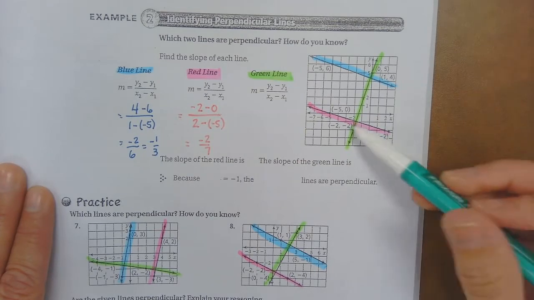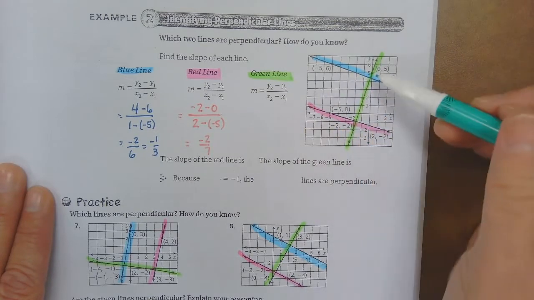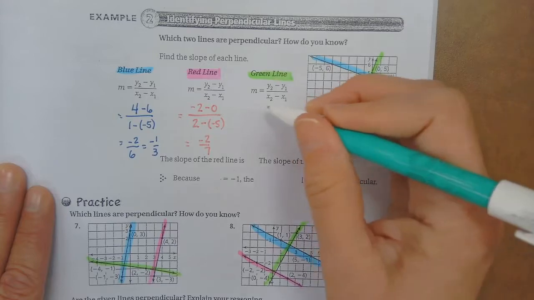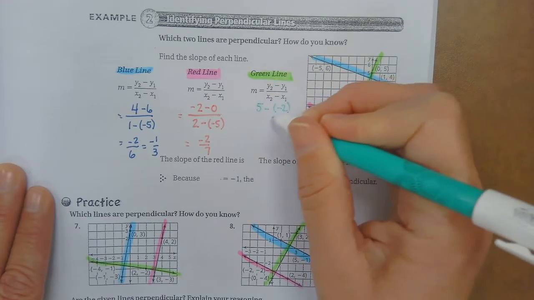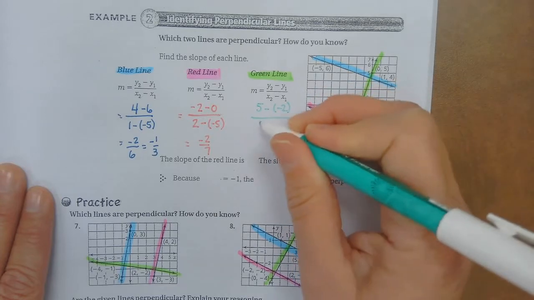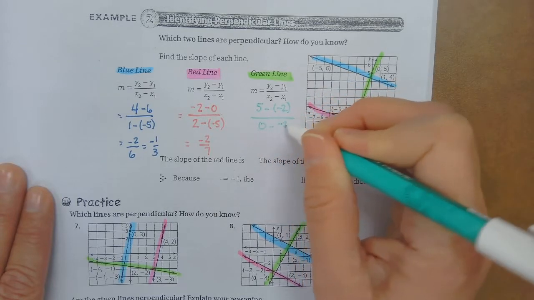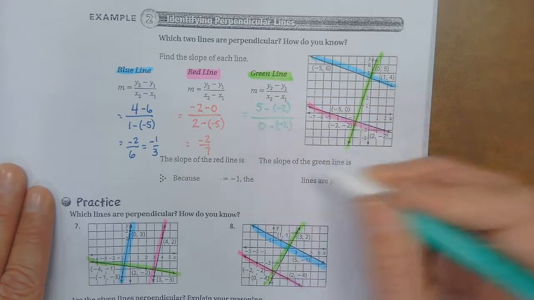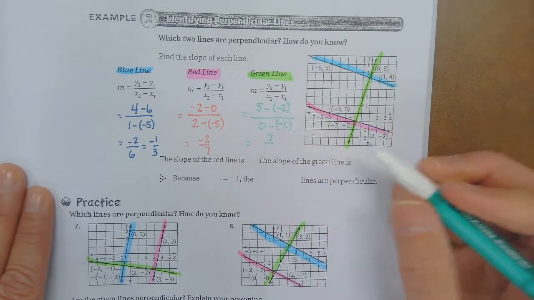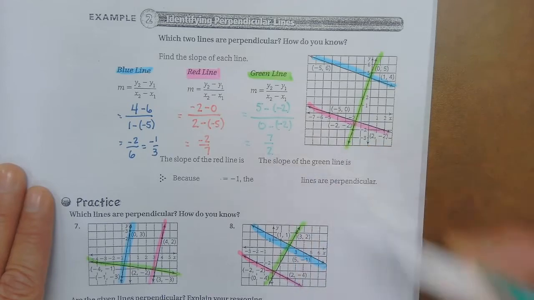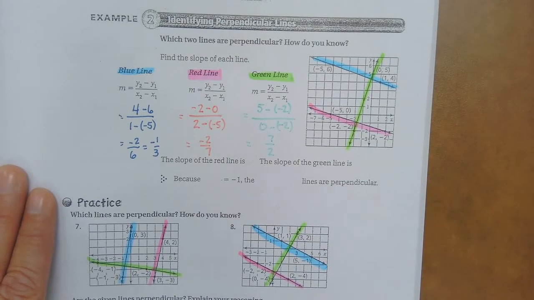I think I might have said that wrong on the other one. Okay, so I'm using this point and this point, and I'm going to find the change in y, 5 minus -2 over 0 minus -2. And when I simplify that, 5 minus -2 is 7. 0 minus -2 is 2, so I get 7 halves.